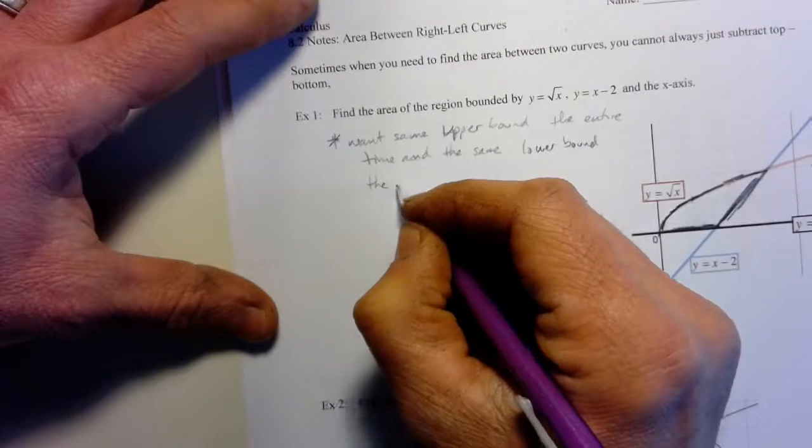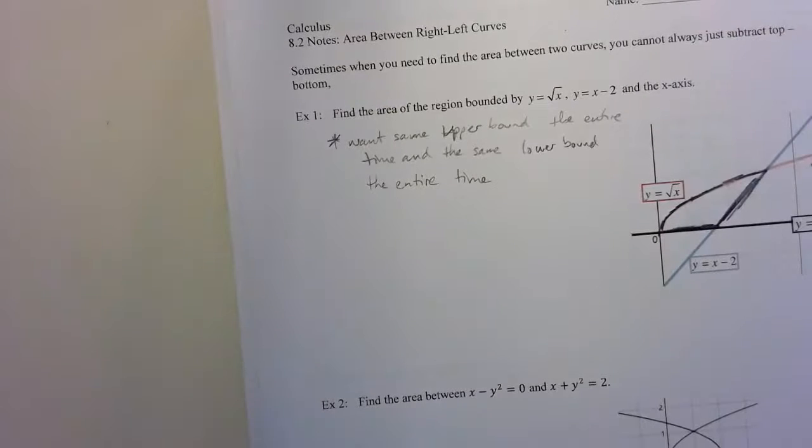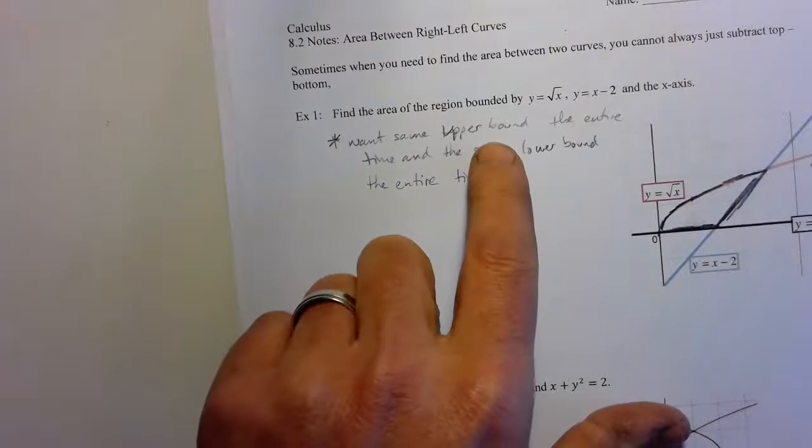So let's put the little note. So you want the same upper bounds the entire time, and the same lower bounds the entire time. Okay, so that's what we want to make sure. So you want the upper bound to stay the same, and you want the lower bound to stay the same.